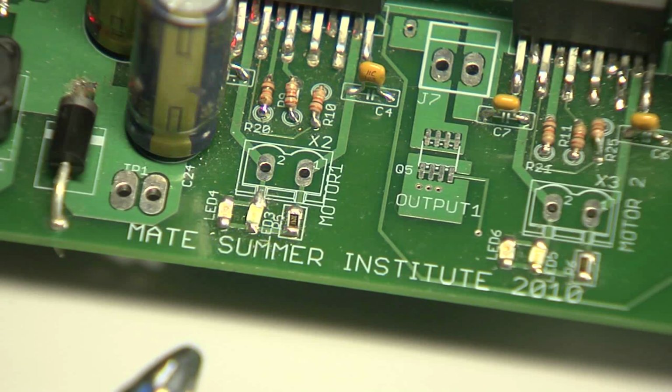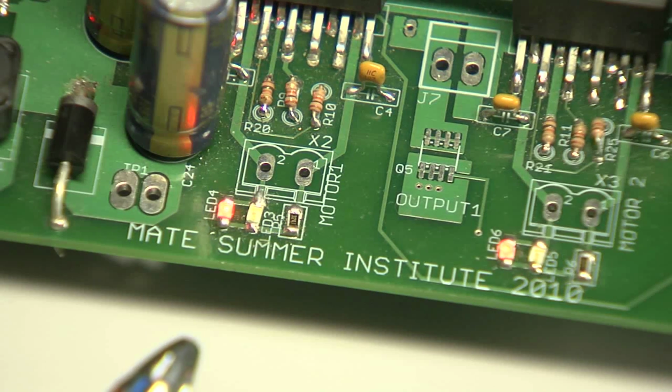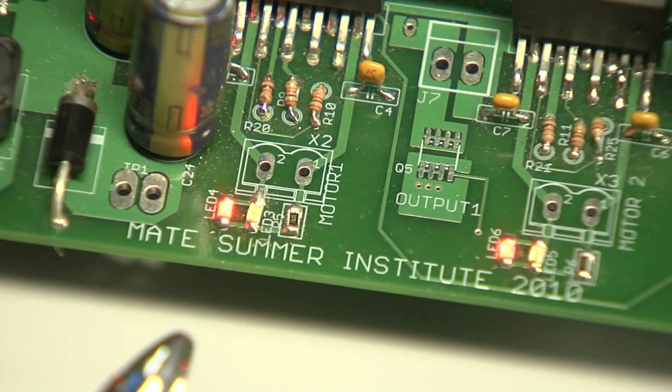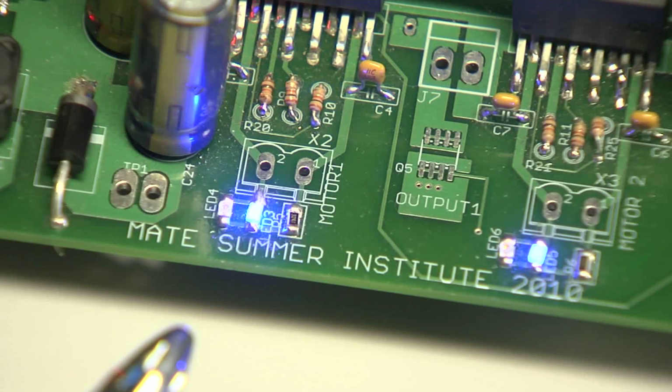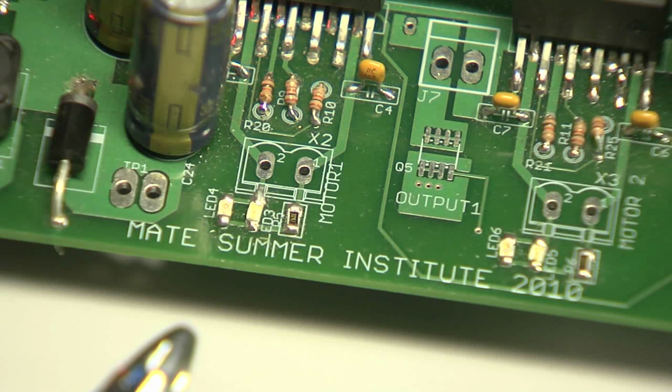You'll notice here the LEDs vary in brightness. I'm going to move the joystick slowly. You'll see it getting brighter and brighter. It's easier to see with the blue ones. Okay, you can see the varying brightness.